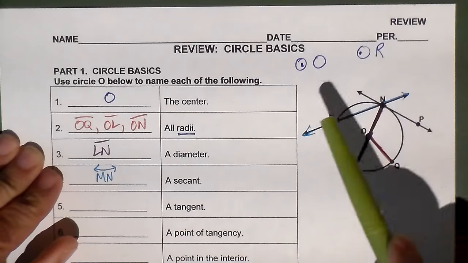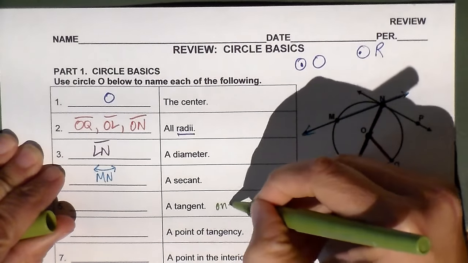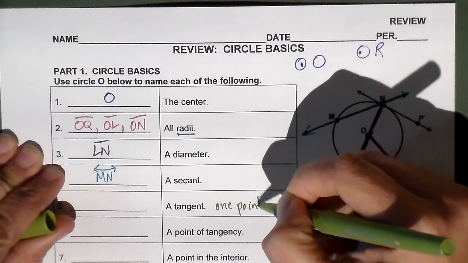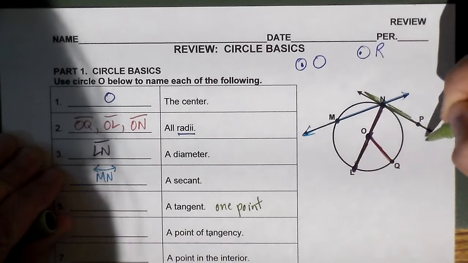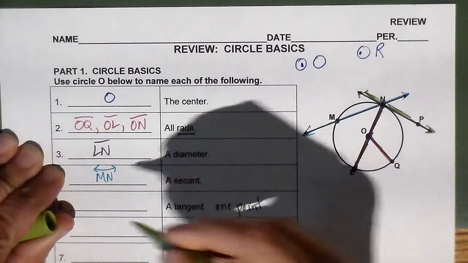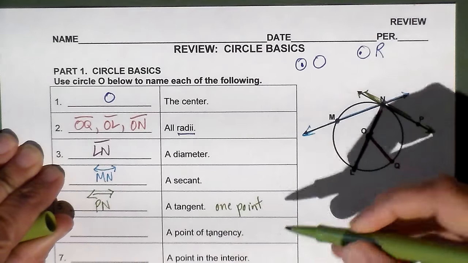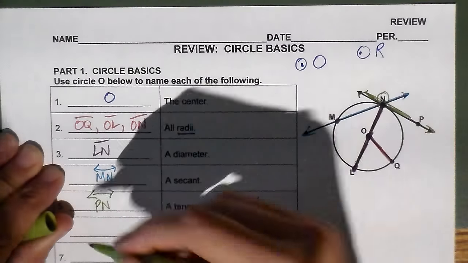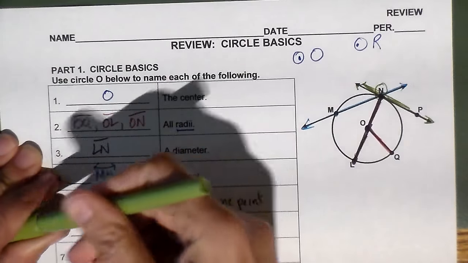So a secant passes all the way through the circle. A tangent intersects a circle at exactly one point, called the point of tangency. The tangent that I have right here is PN, so that's going to be line PN. And the point of tangency is N, because that's the point where the line is actually tangent to the circle.